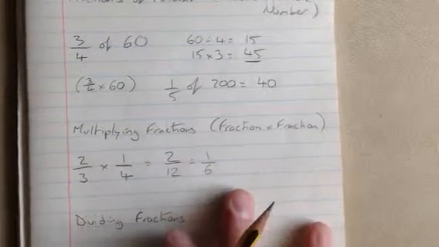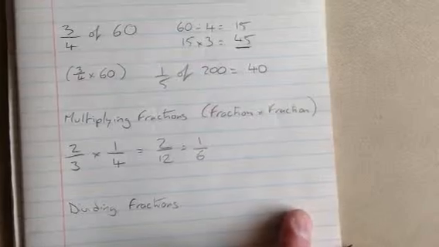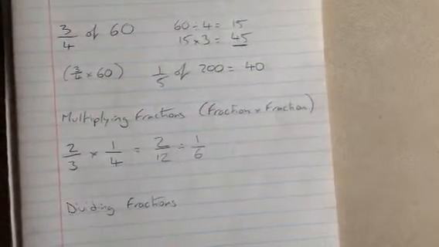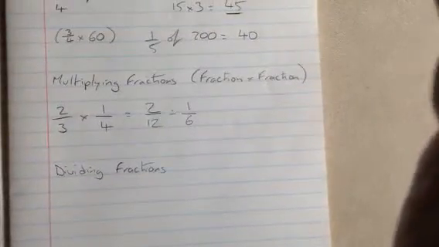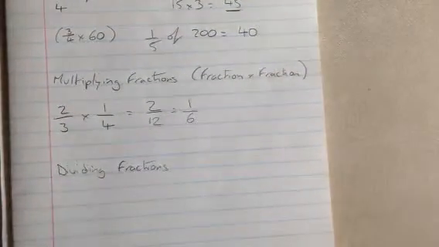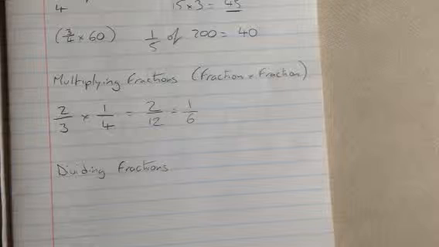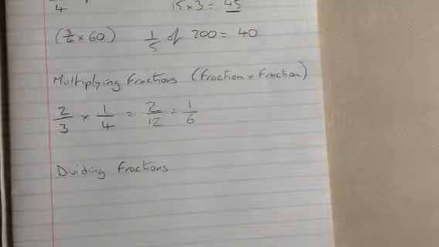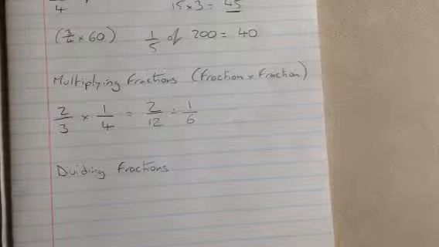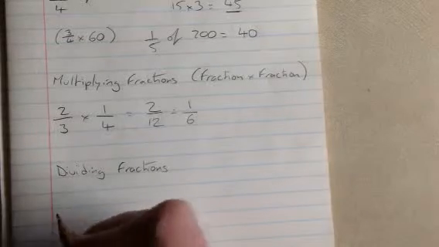Okay, and lastly, dividing fractions. There's a little bit of a trick to dividing fractions, and that is we can turn the second fraction upside down, the fraction that we're dividing by, and then we can multiply.